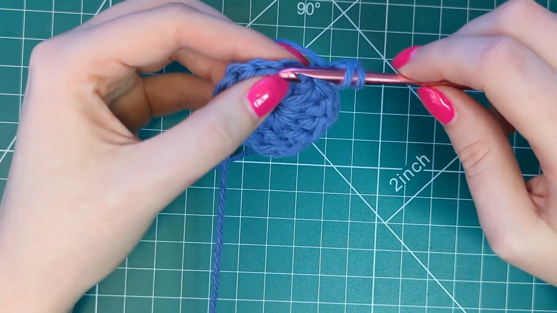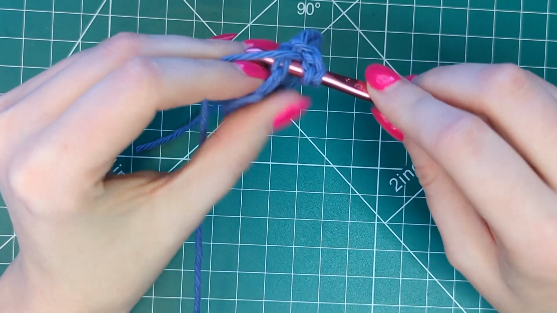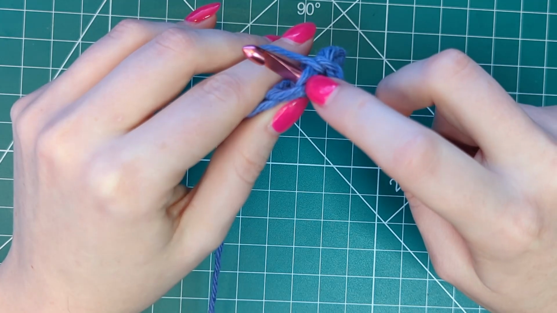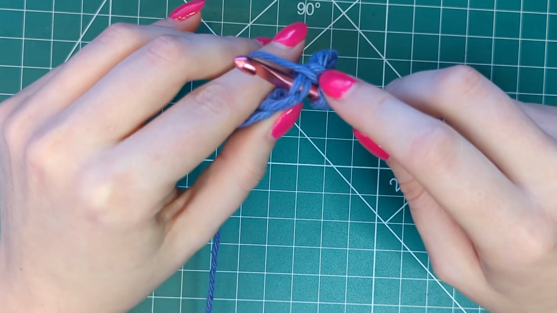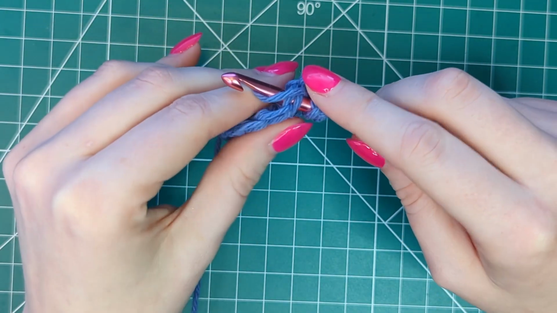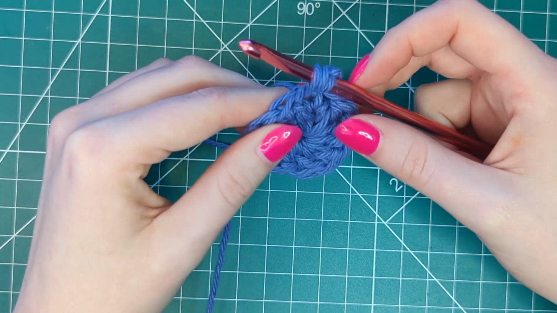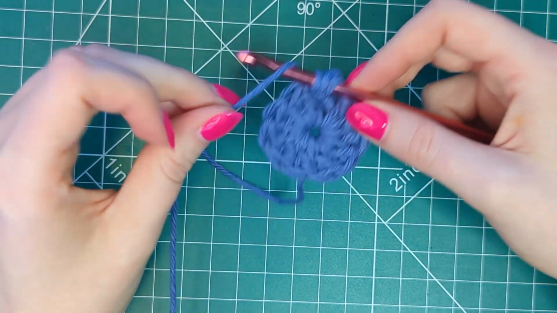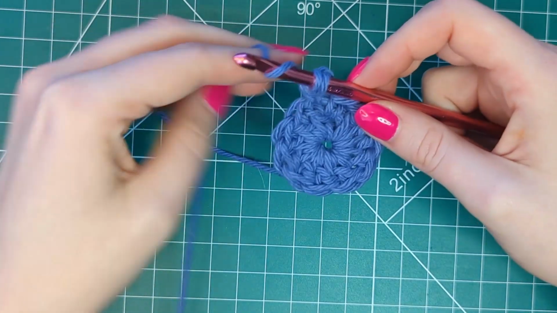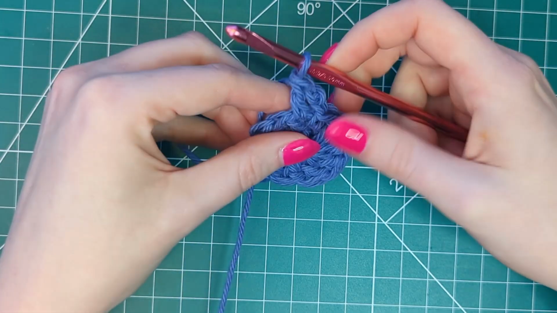So I'm going to yarn over, stick my hook through that V. That's what it looks like on the hook. Let me just separate it a little bit more so you get a better visual. Perfect. I'm going to yarn over, pull the yarn through that V. I have 3 loops on my hook, yarn over, pull through 2 loops, yarn over, and pull through 2 loops.